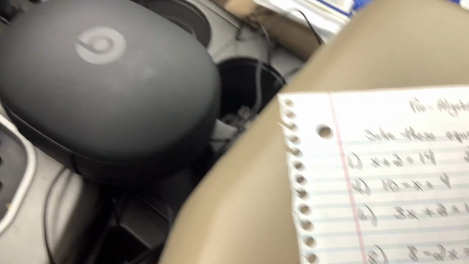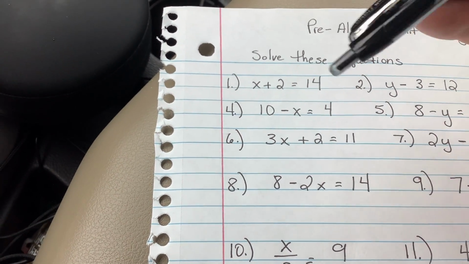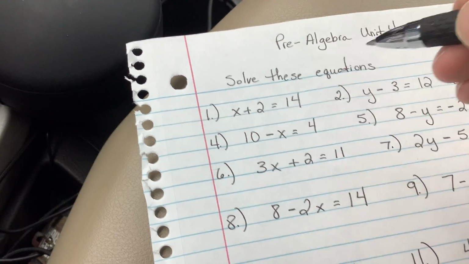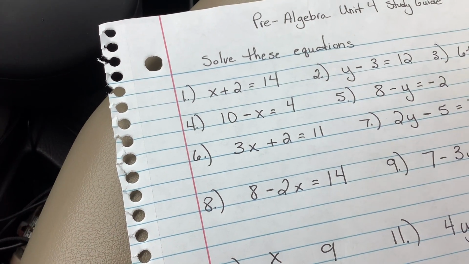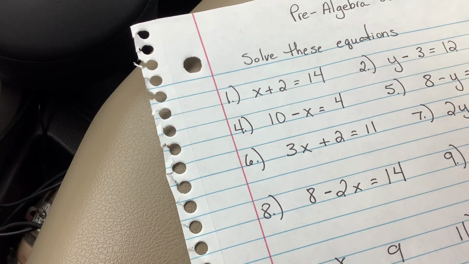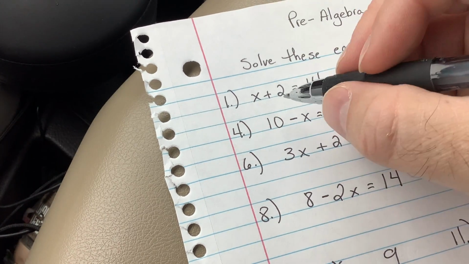Okay, I'm going to answer the study guide questions. As you can see, I'm in a car, but I'm not driving, so that's good. But I had to come where there's better internet to upload these. But I'm going to solve these for you, that way you can check them and be ready for your test tomorrow. And I am going to post the test tomorrow, that way you have a couple days to do it. But let me go ahead and answer these.